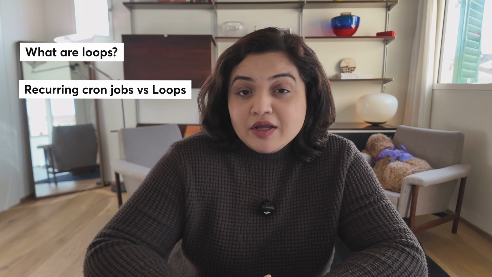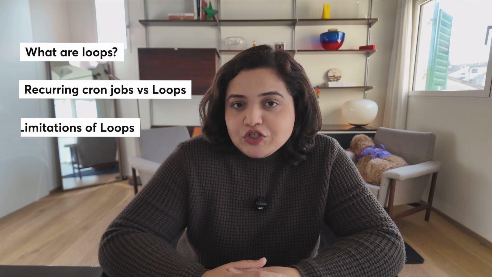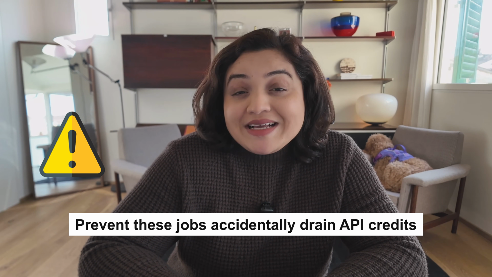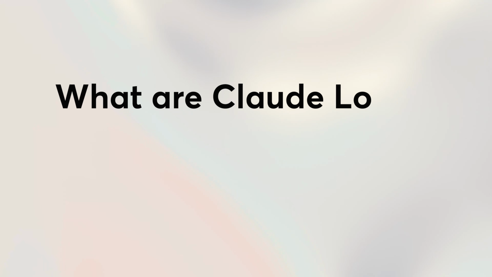So today we are going to cover what loops are, the difference between recurring cron jobs and one-shot AI reminders like loops, and also cover some of the limitations of this feature, and most importantly, how to make sure these background jobs don't accidentally drain your Anthropic API credits. So let's dive in. So what exactly are loops?